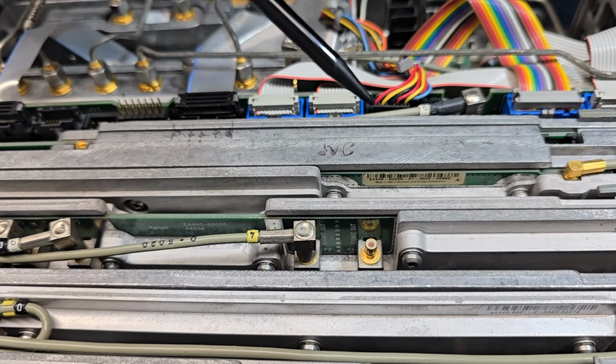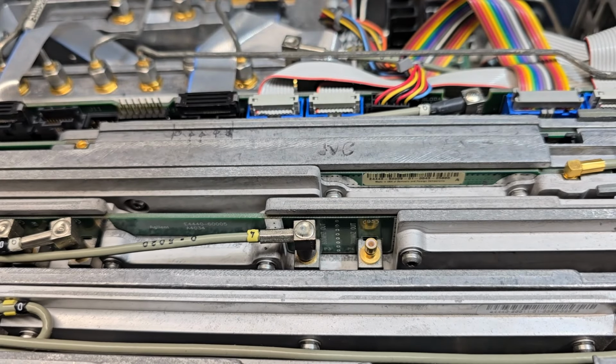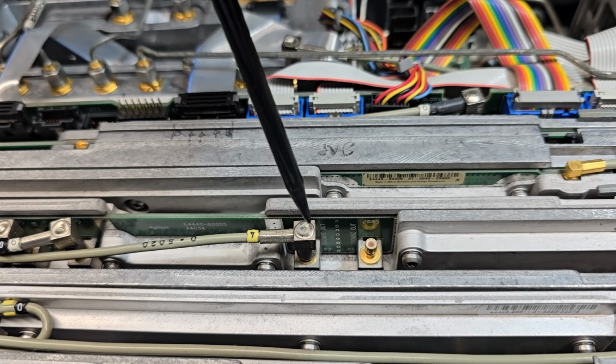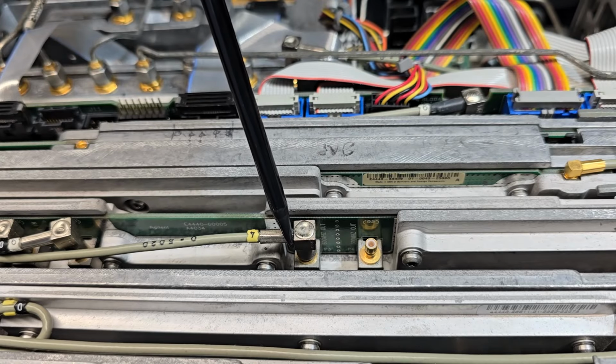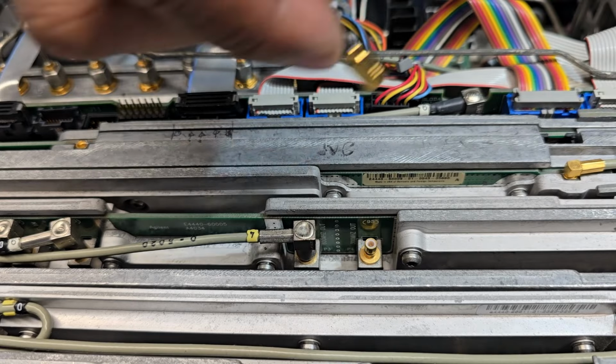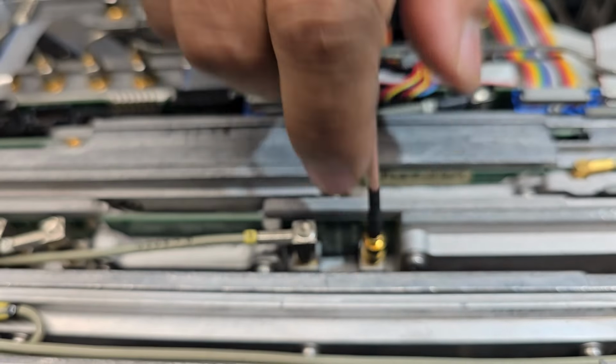So this is the 300 megahertz output of the A11 reference board, and this is the 600 megahertz output of the A11 reference board. We're going to tap on the 300 first and see if we have the 300 megahertz.